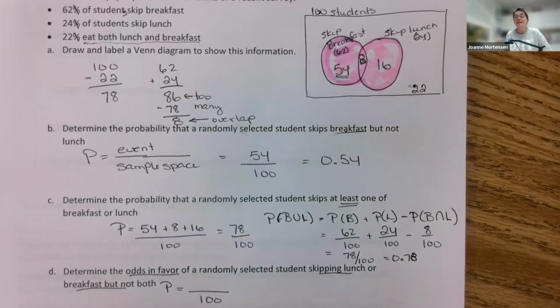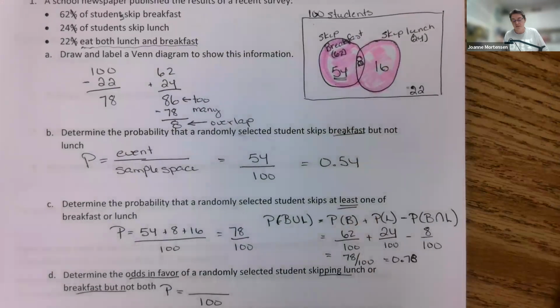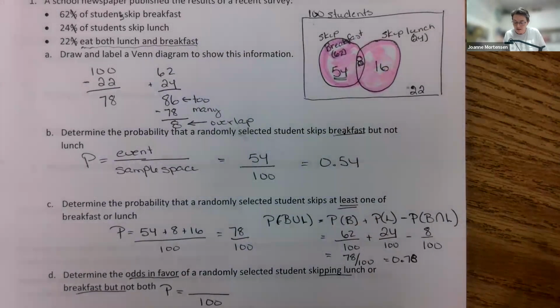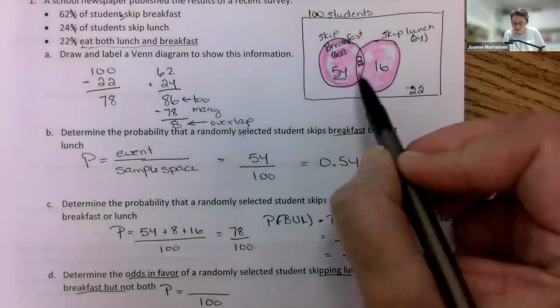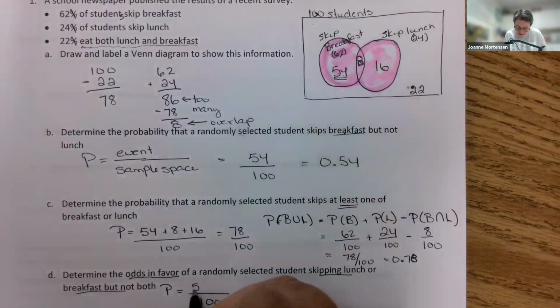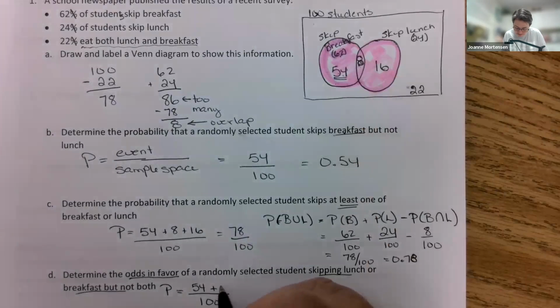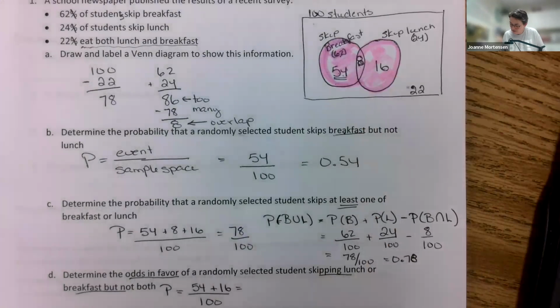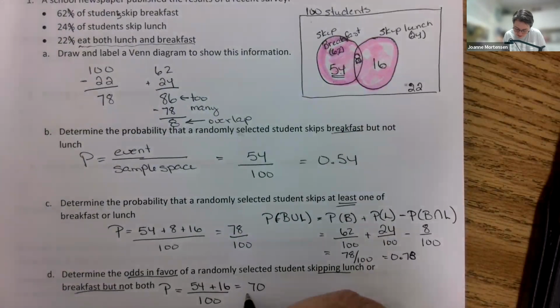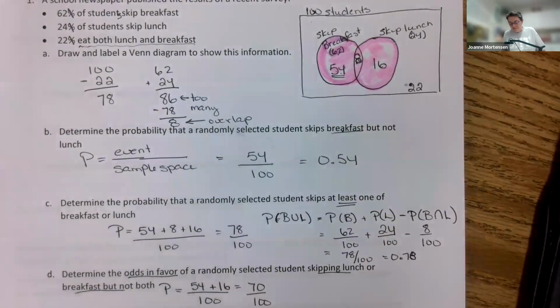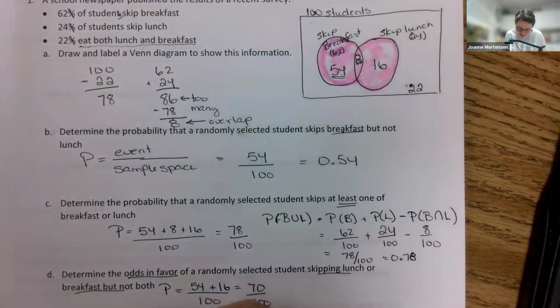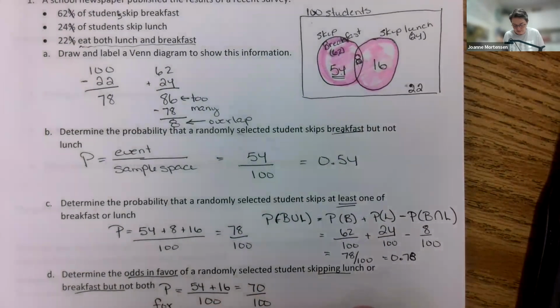So that's where going back to the formulas or the Venn diagram is so much easier. So the ones that only skip breakfast is 54. Plus the ones that only skip lunch, but not both, is 16. There you go. So 54 plus 16, don't judge me, that should be about 70. Okay. So that's 4. Let's go favor. In favor.